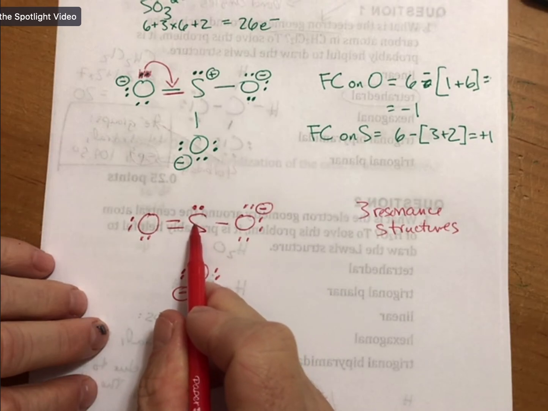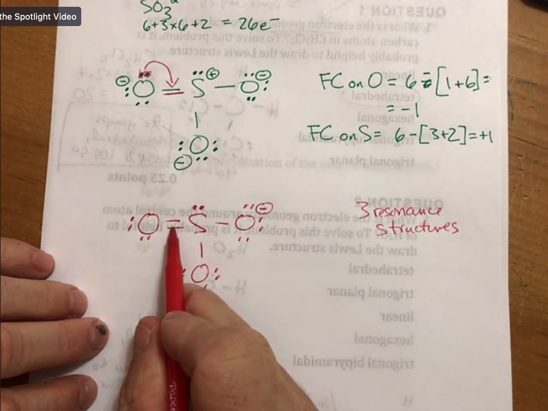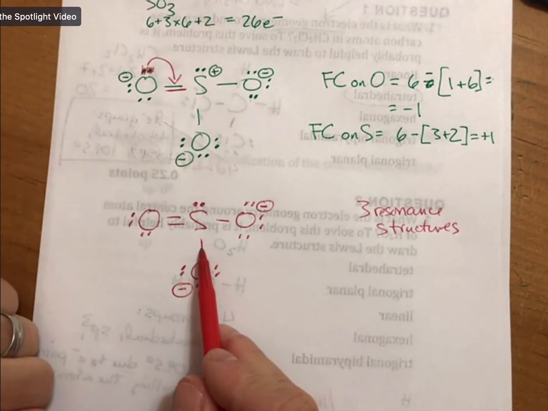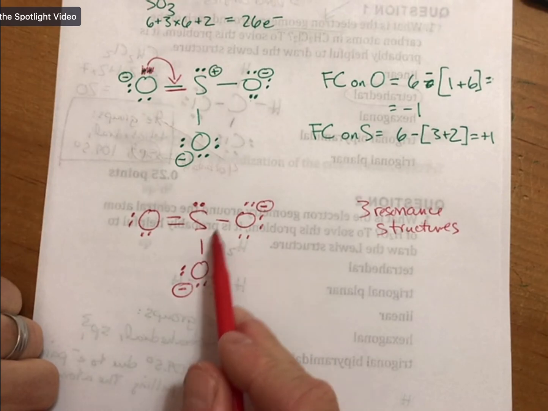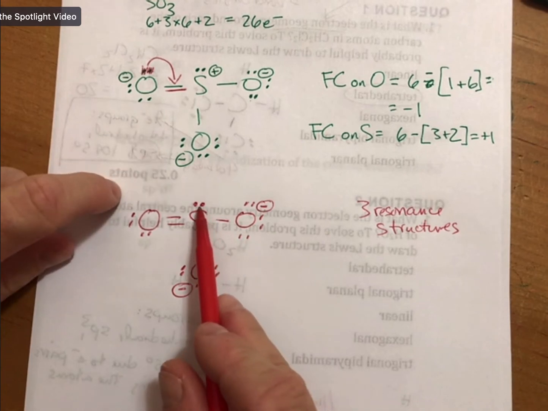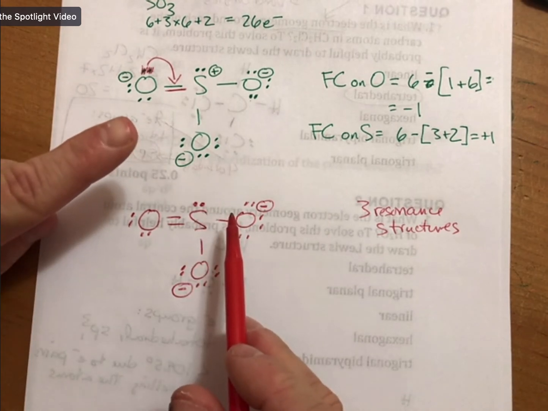If I look at the central atom, a double bond is 1 electron group. A single bond, as we've talked about before, is 1 electron group. And a pair of electrons is 1 electron group.